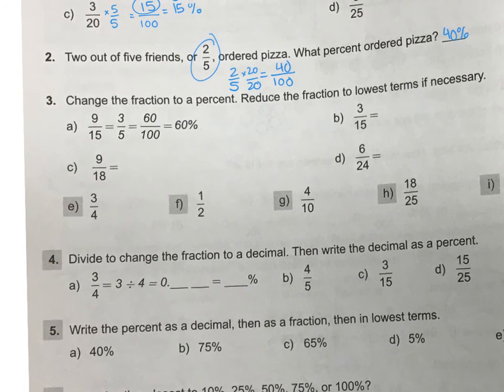For question number 3, they ask us to change the fraction, but first we need to reduce it if necessary. So when we looked at 9 out of 15, we can't multiply 15 by a whole number and get 100. So instead, they divided it by 3 first to get 3 out of 5, and then they multiplied it by 20 to get something out of 100.